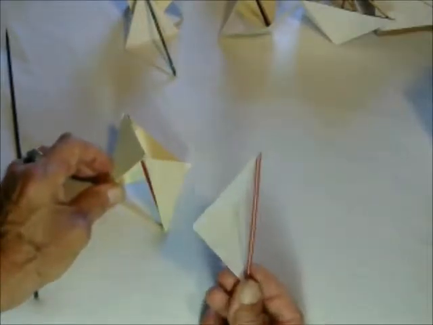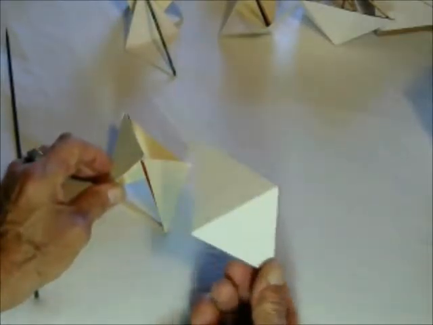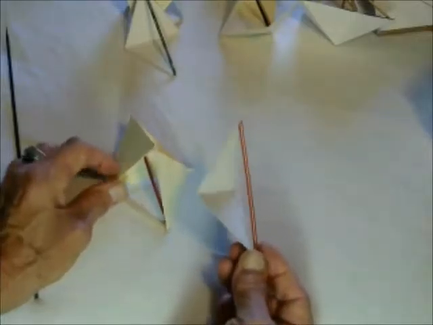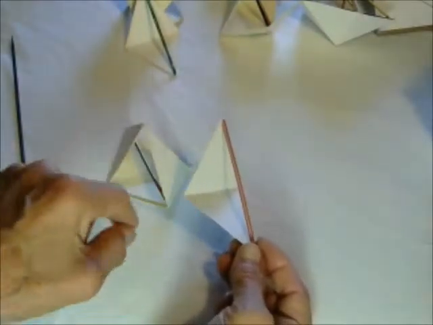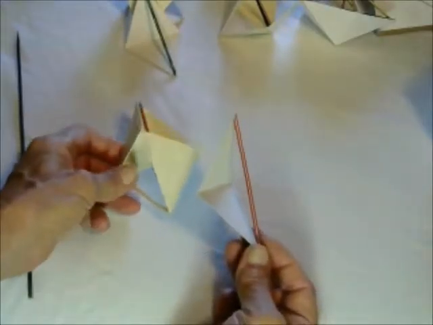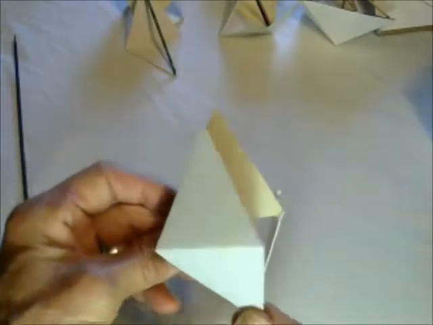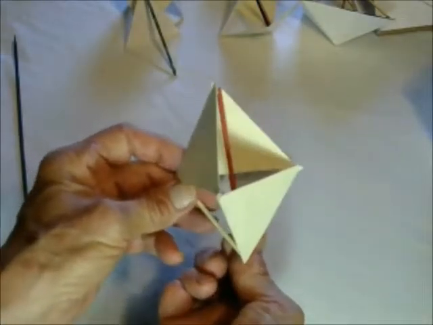This is all you need to make a duotet: three of these, right? If we didn't have this, we could just have a bend that is exactly that angle, and we have three of these, and we make a duotet.